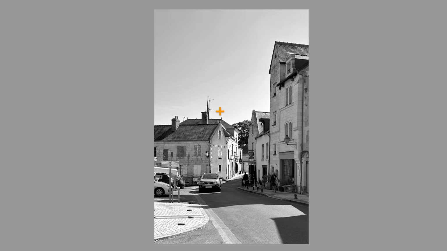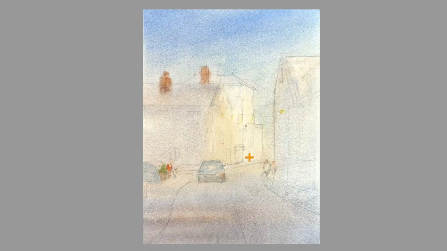What do I need to paint within the light areas? So the sky, the light here, the light on the road, some of the light on the car, all of those things. And that's what this wash is. This is the lightest values of the scene.